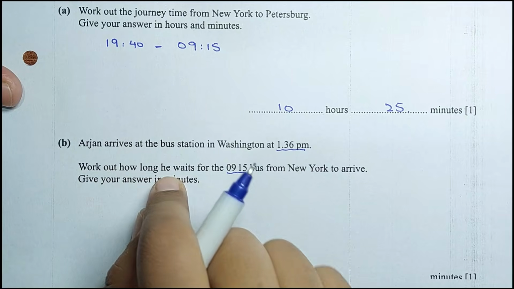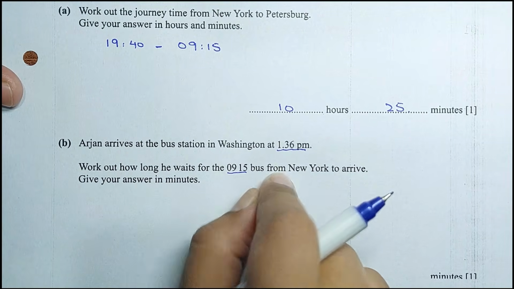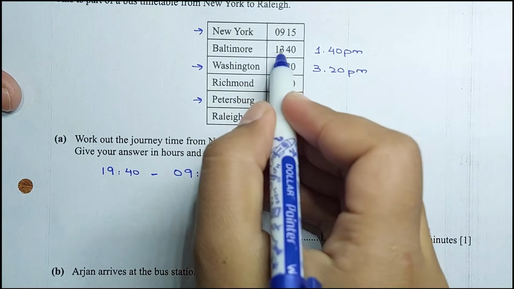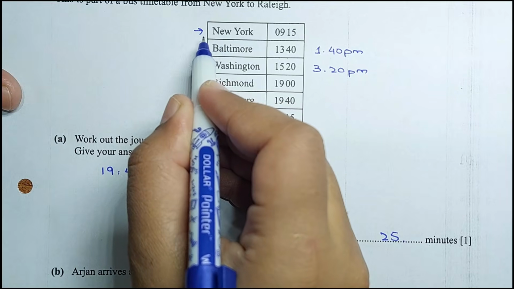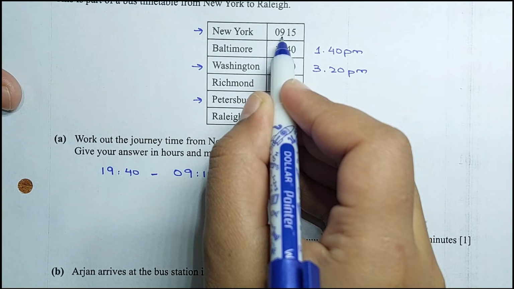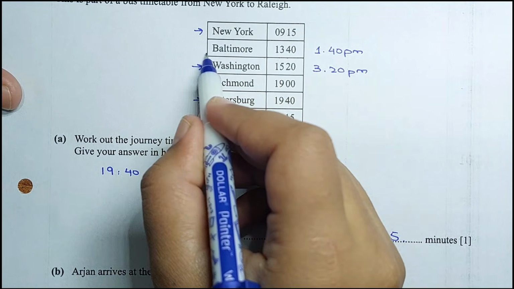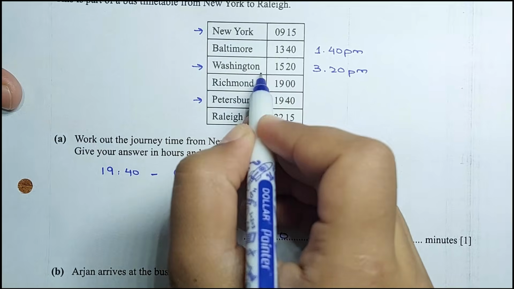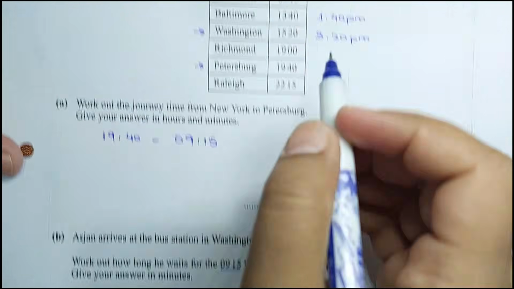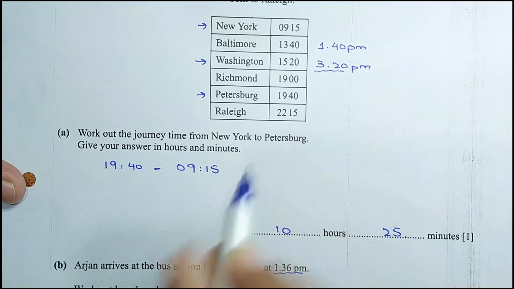So the 9:15 bus from New York leaves at 9:15, then stops at Baltimore and then at Washington. Washington is now 3:20.